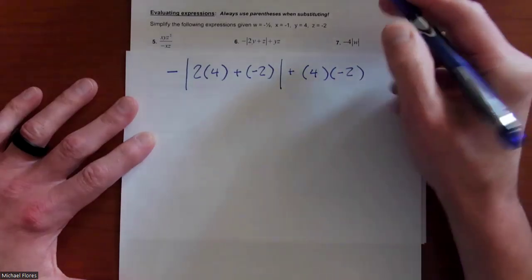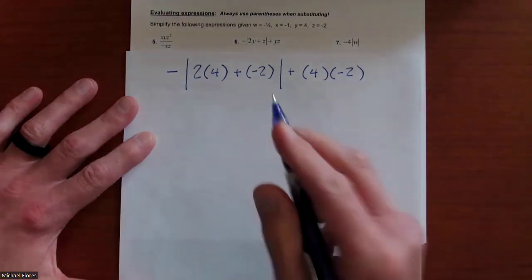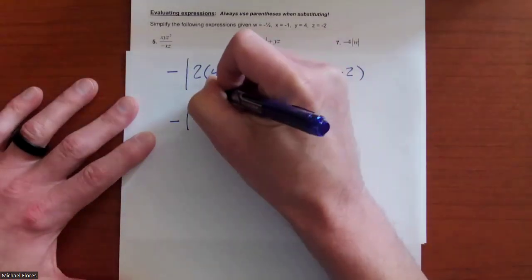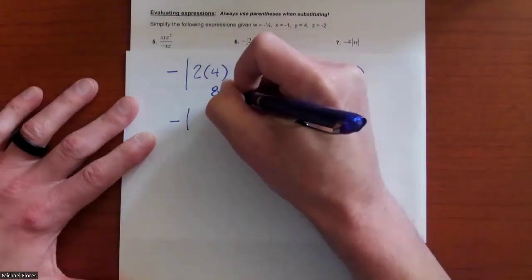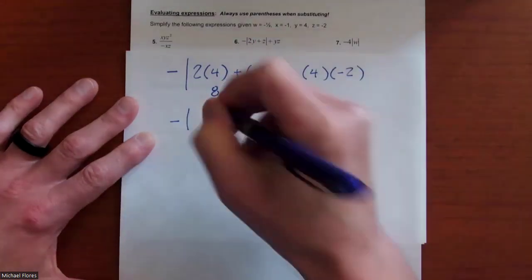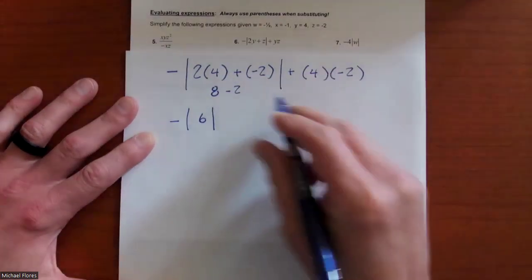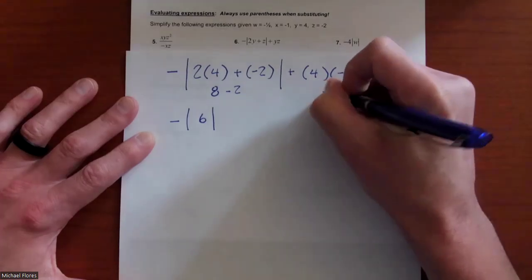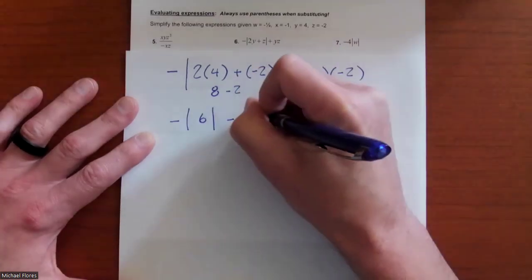Okay, let's start simplifying. We are going to treat the absolute values as if they are parentheses. Let's do that first. 2 times 4 is 8. Plus -2, well, that's just -2. And 8 minus 2 is 6. Plus 4 times -2. Well, 4 times -2 is -8. And plus -8 is just -8.